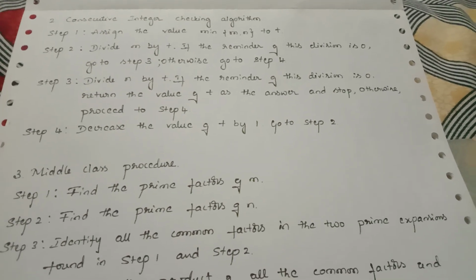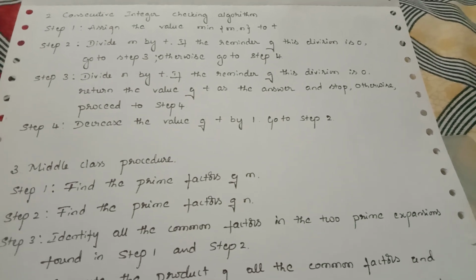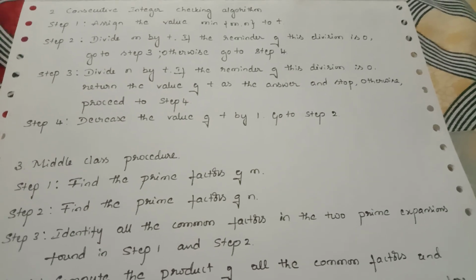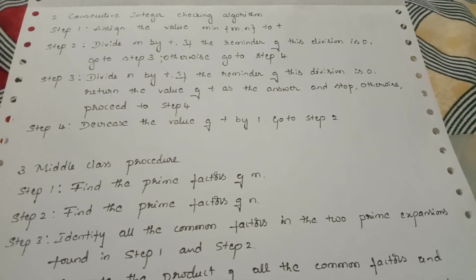If the remainder of this division is 0, then return the value of t as the answer and stop. Otherwise, we have to proceed to step 4. What is step 4? It is to decrease the value of t by 1, and we go back to step 2.